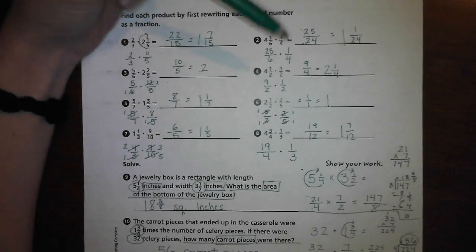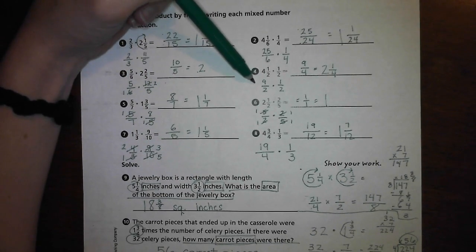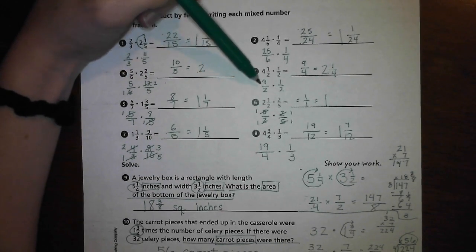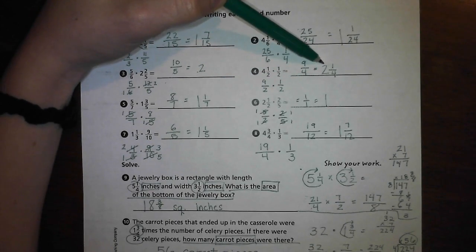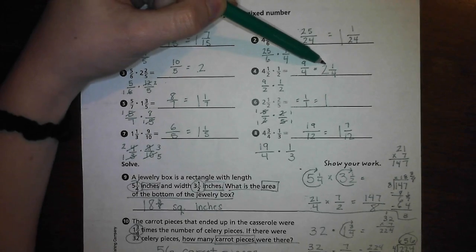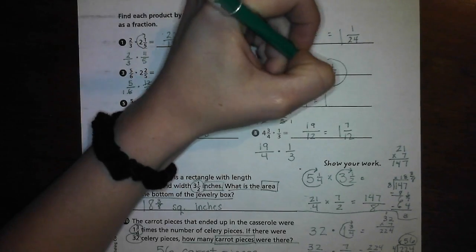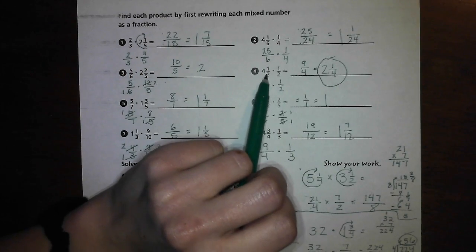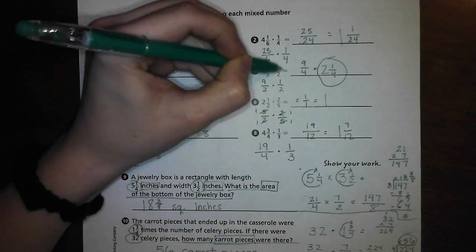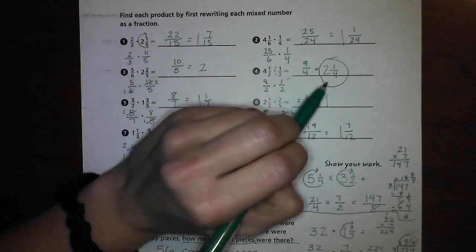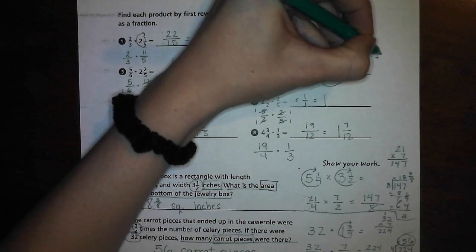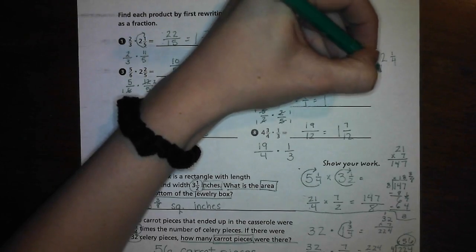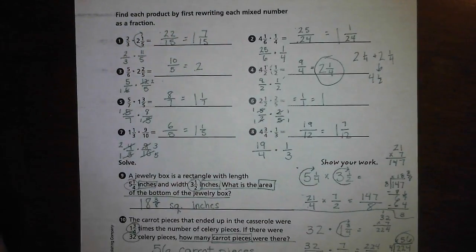2. Over here, we converted 4.5 into 9/2. 9/2 times 1/2 equals 9/4, turning that into a mixed number is 2 and 1/4, which makes sense because this is saying 1/2 of 4.5 is 2 and 1/4. If we did 2 and 1/4 plus 2 and 1/4, we would get 4.5. So you could check your answer.